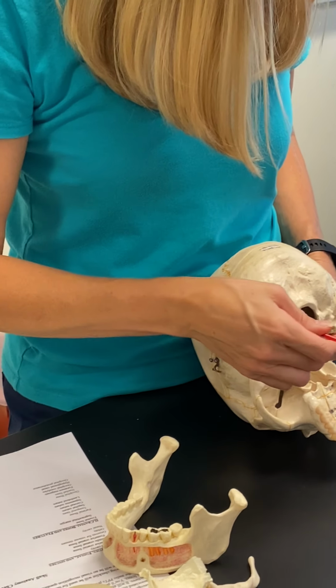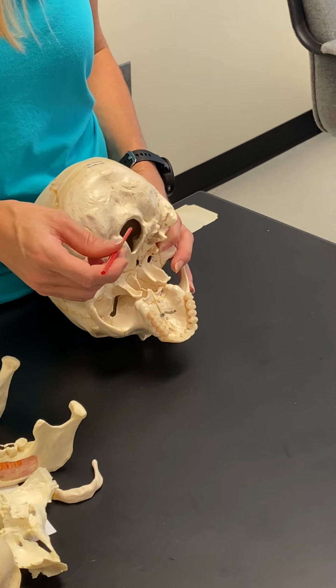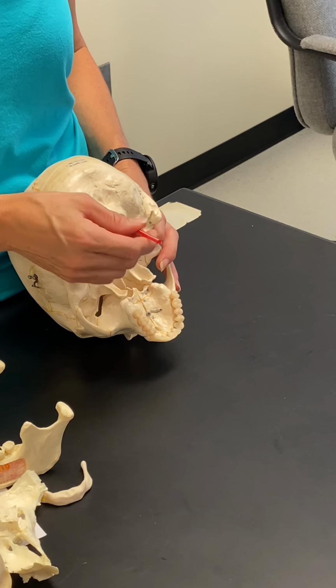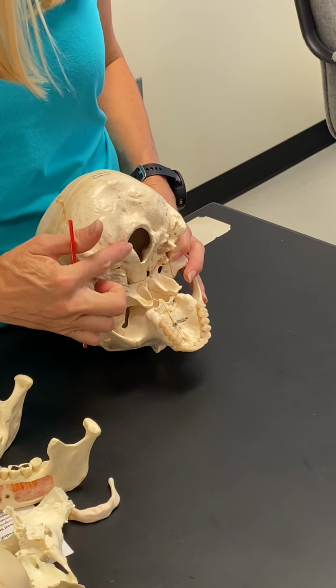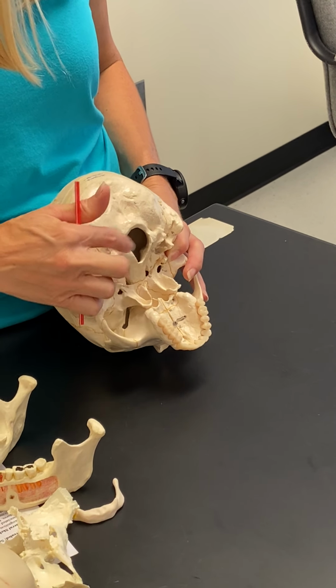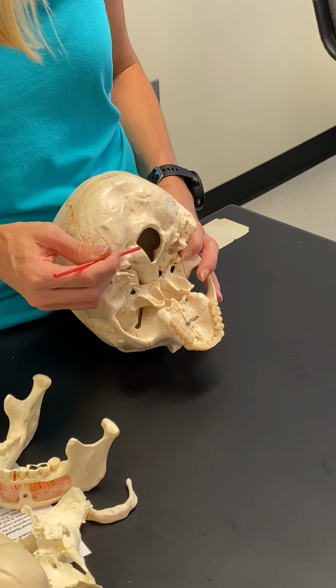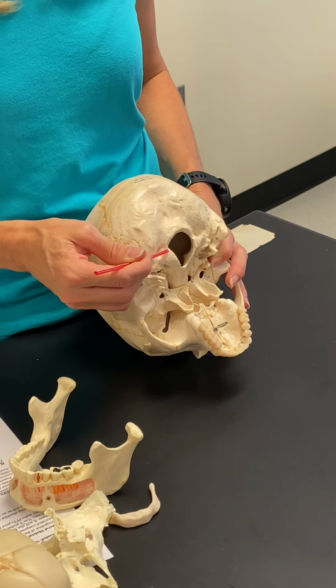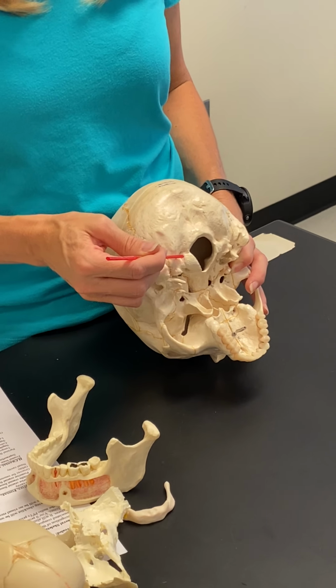Further down, we've got this really large hole here. This is the foramen magnum. So foramen is hole, singular, and magnum means really large, okay? On either side of the hole, we have these smooth surfaces. They're rounded. These are called the occipital condyles, and the condyles are where the skull will make an articulation with the vertebral column.